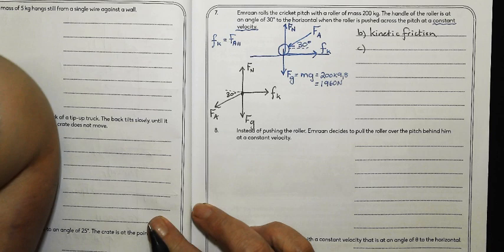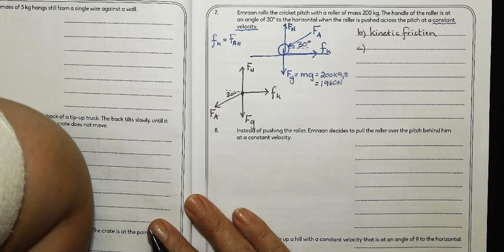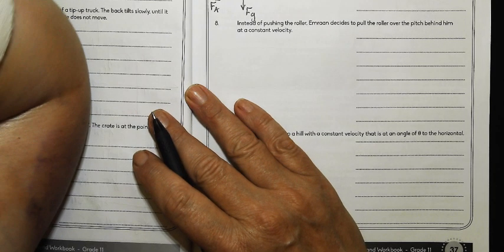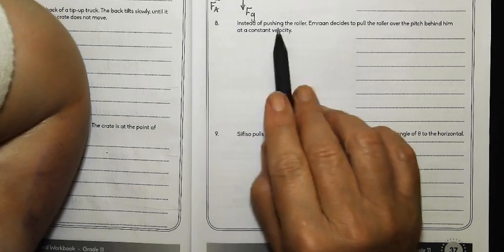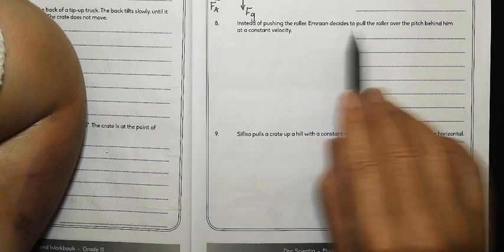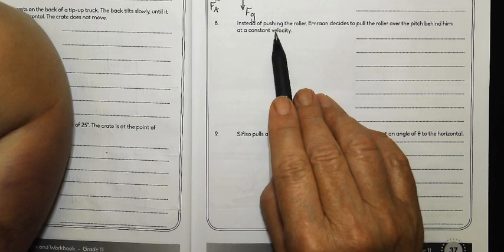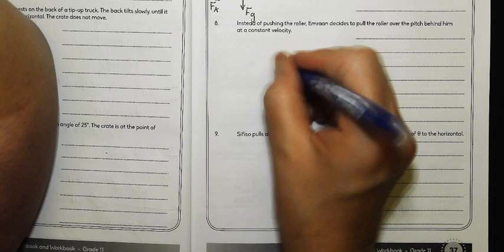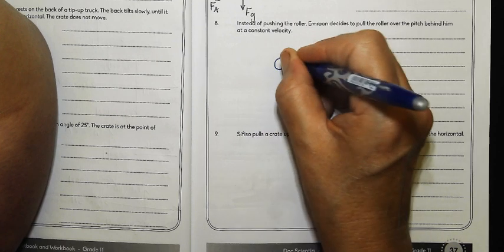And the next one was number 8. Instead of pushing the roller, Emron decides to pull the roller over a pitch behind him at a constant velocity. Oh, so the roller is now pulled.